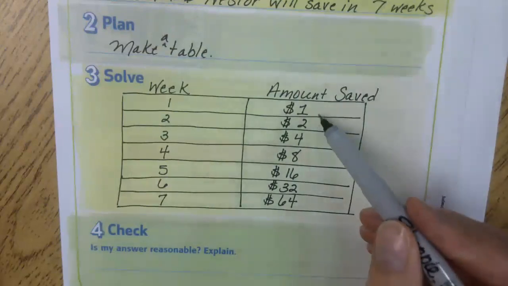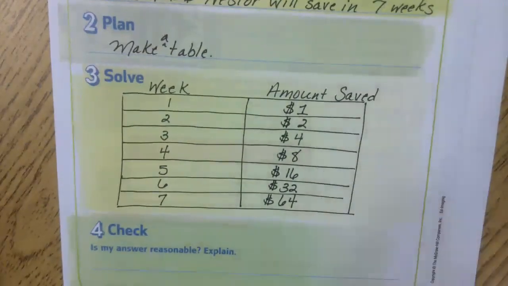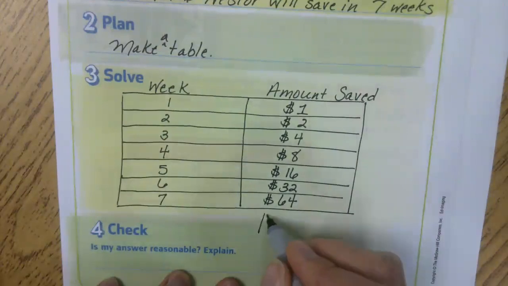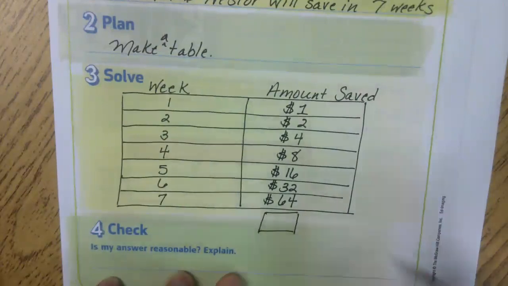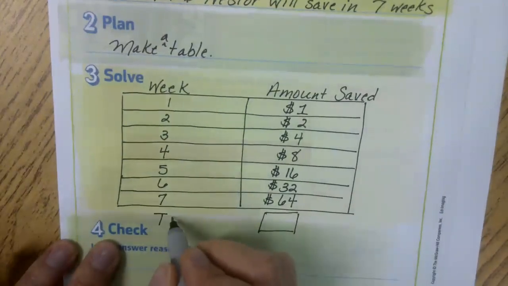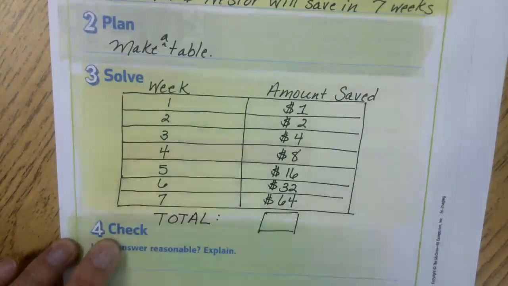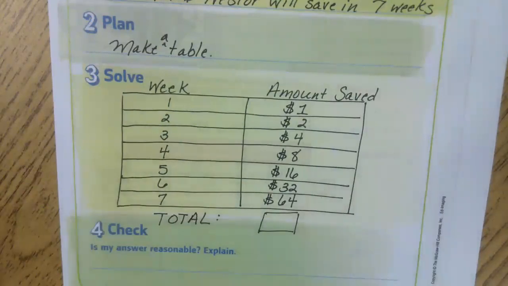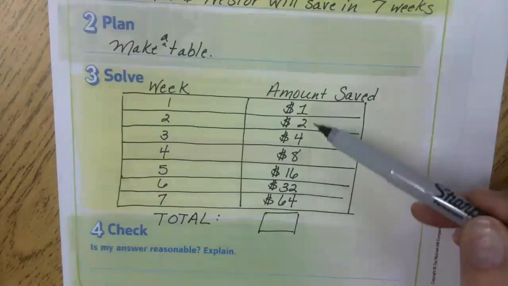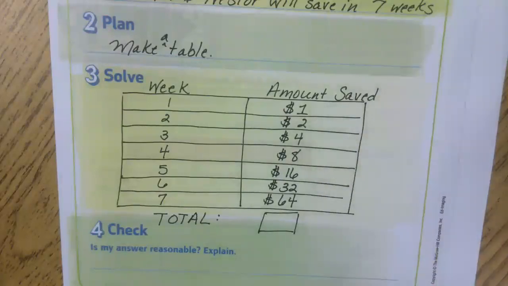So if each week this is the amount he saved, we need to somehow get a total to see, basically, to see how much money he has, to see if he has enough. He's going to buy his new camping tent. So really what we're going to have to do is we are going to have to add all of these numbers. Add all of those numbers.